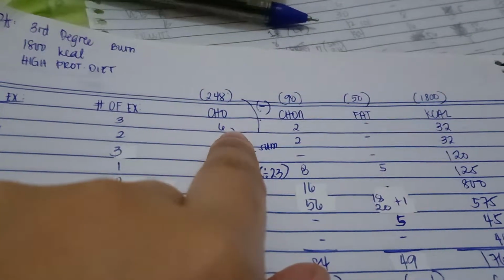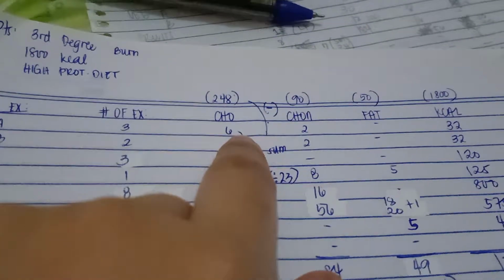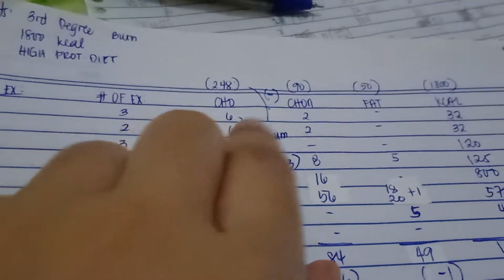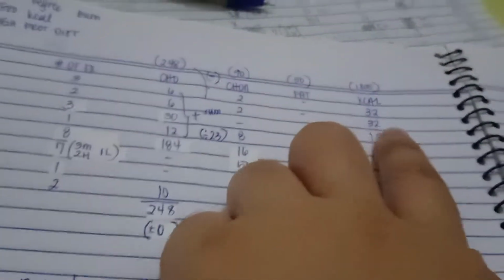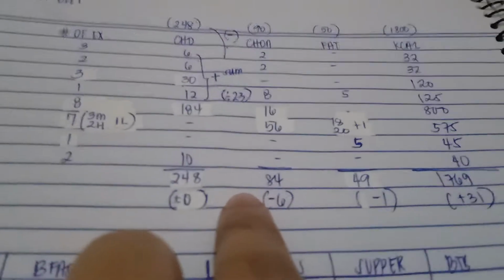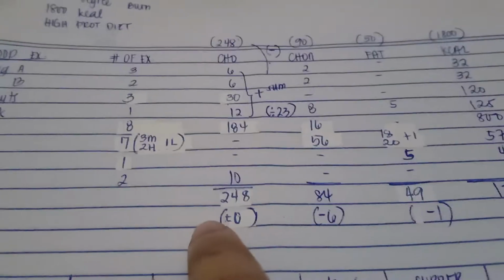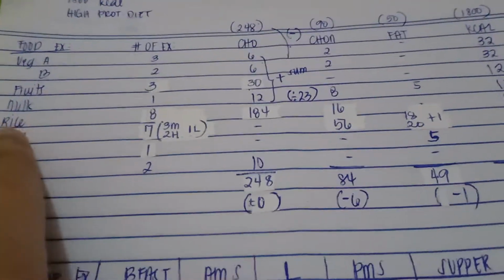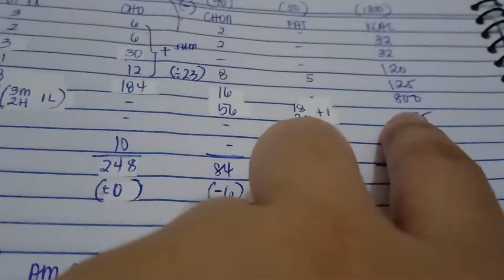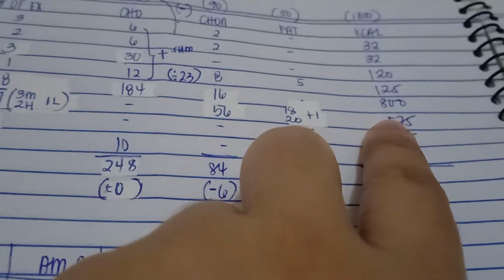6 times 4 is equals to 24. So, 2 times 4 is equals to 8. 24 plus 8 is equals to 32. Okay? So, ganun lang yung pagkuha ng kcal natin. How about here sa rice? As you can see, rice is equivalent to 8. Automatically, dadagdag lang tayo ng 2 0. So, kaya mag-800 yan. Automatic na siya.